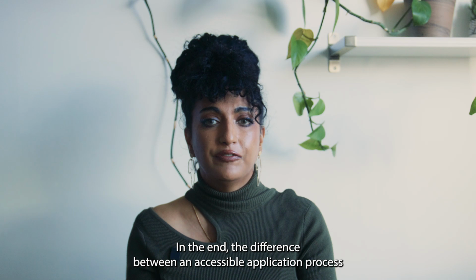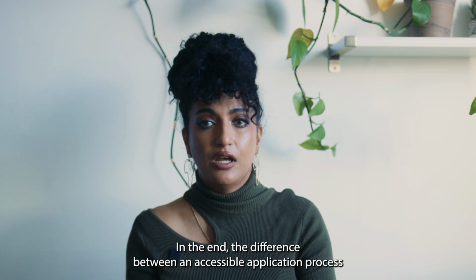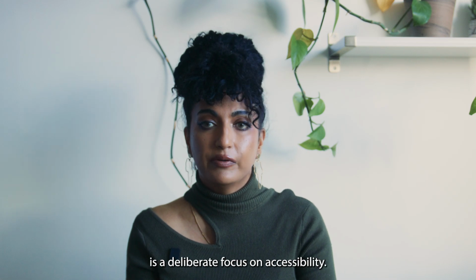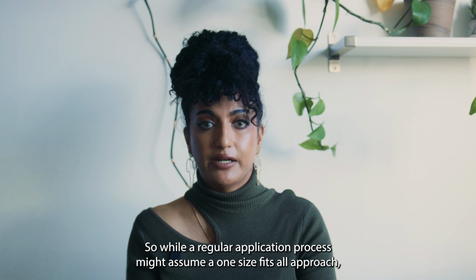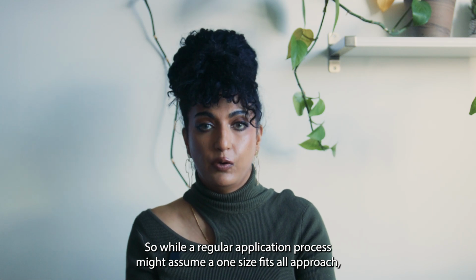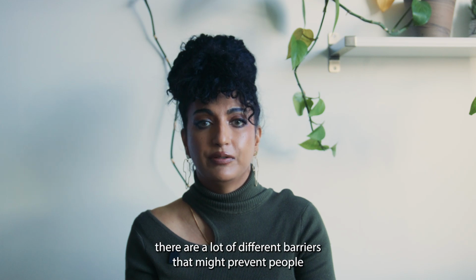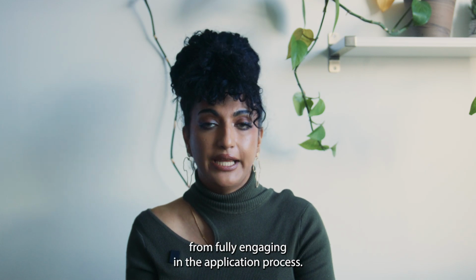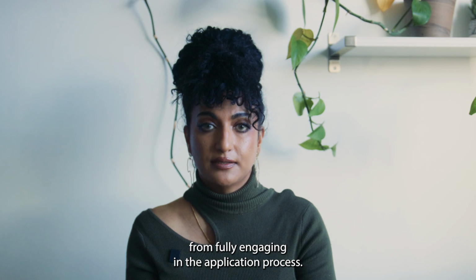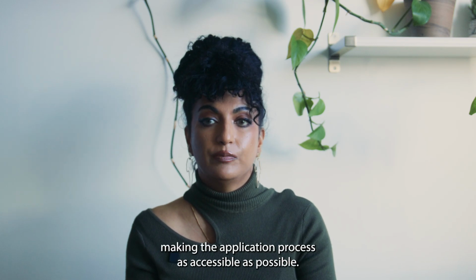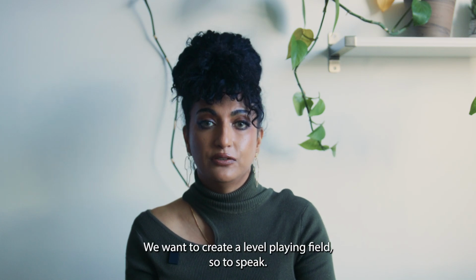In the end, the difference between an accessible application process and a regular application process is a deliberate focus on accessibility. So, while a regular application process might assume a one size fits all approach, an accessible process recognizes the fact that there are a lot of different barriers that might prevent people from fully engaging in the application process. Our goal is to address those barriers, making the application process as accessible as possible. We want to create a level playing field, so to speak.